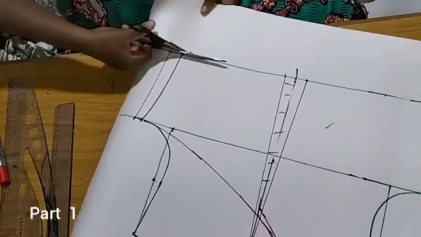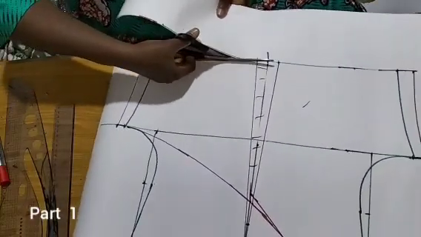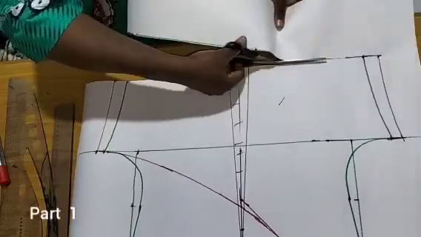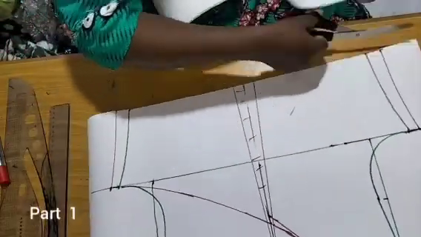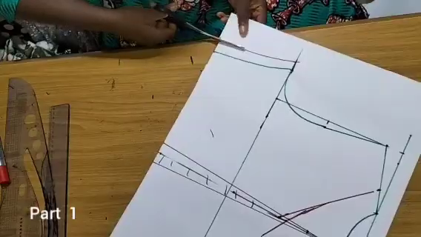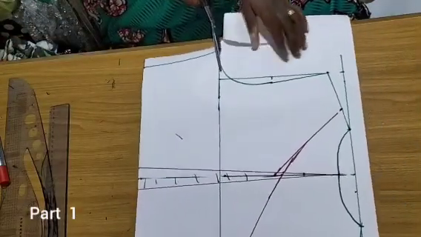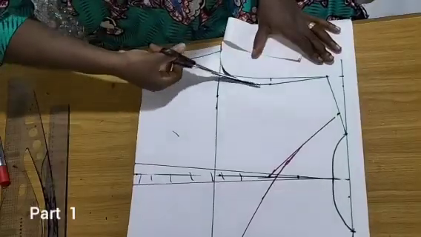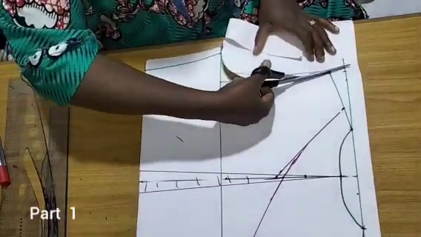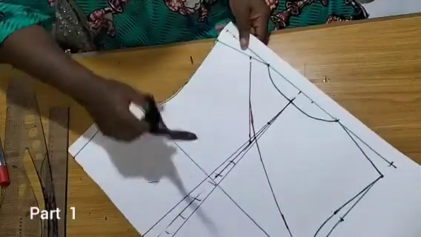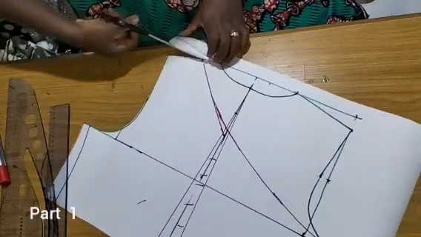So I just cut the back. What I'm cutting now is the back pattern, and I'll be telling you how you successfully sew this before you place the slash and spread part. So here I'm cutting through the armhole. This is where the sleeve is going to be, and this is the shoulder seam line.